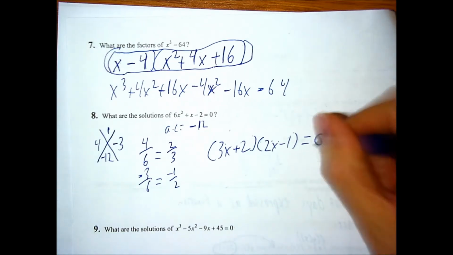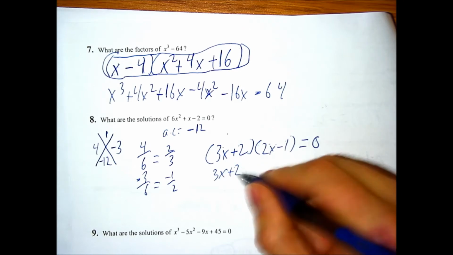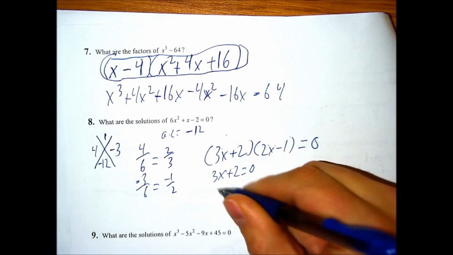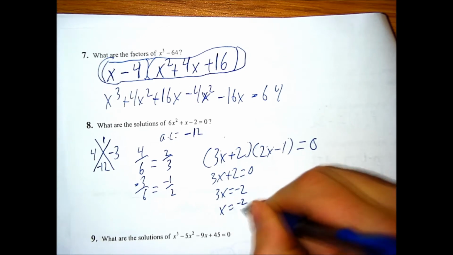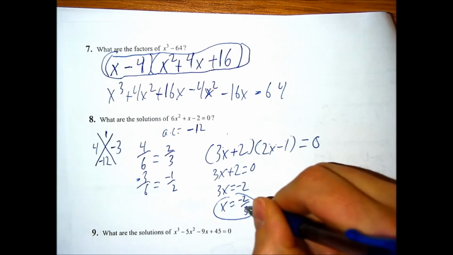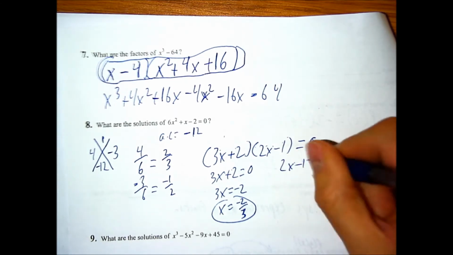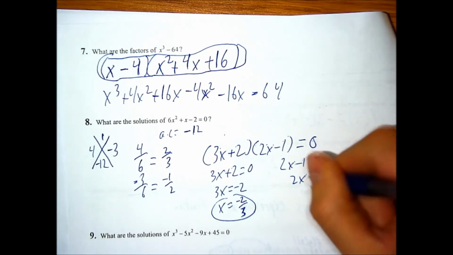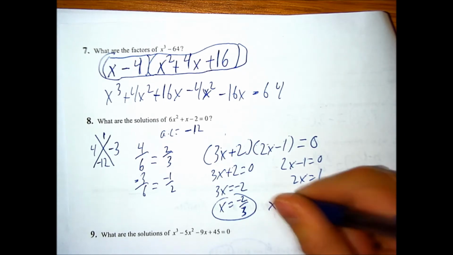It asked me for the solution, so I'll set each of these equal to 0 separately. 3x plus 2 is equal to 0. Therefore, 3x is equal to negative 2, and x equals negative 2/3 is one of my solutions, or x-intercepts. As well as 2x minus 1 is equal to 0. So 2x will be equal to 1. Therefore, x is equal to 1/2 will be the other solution here.